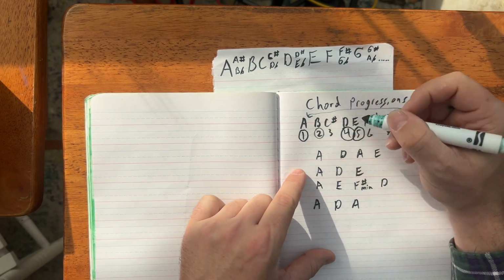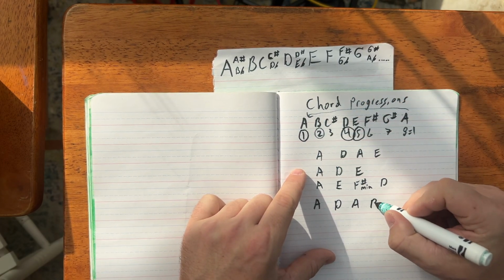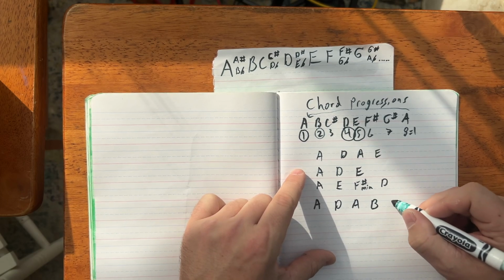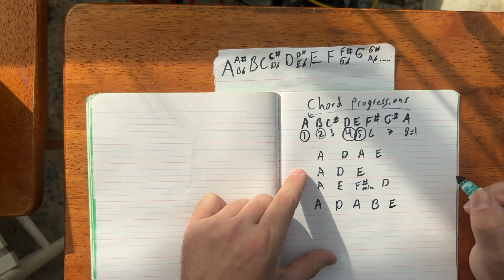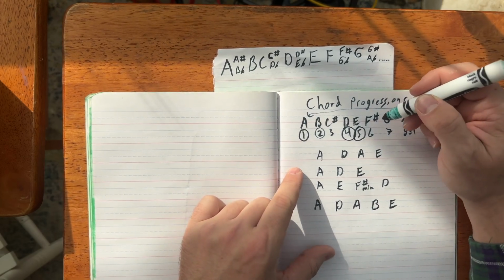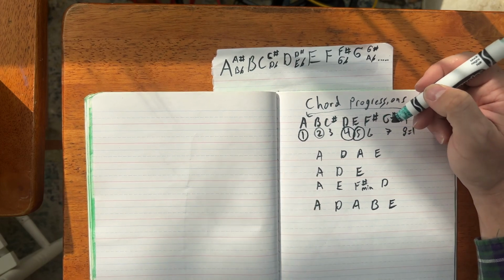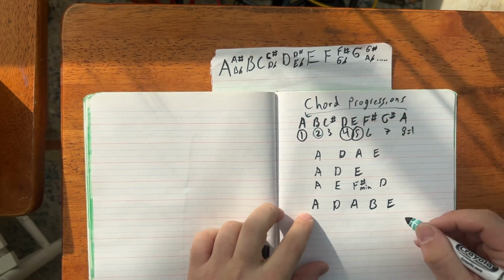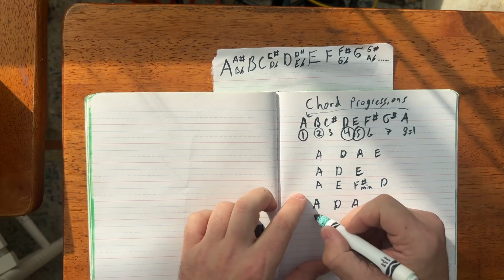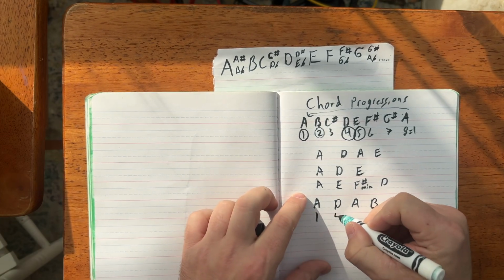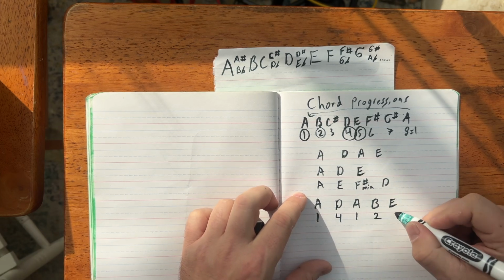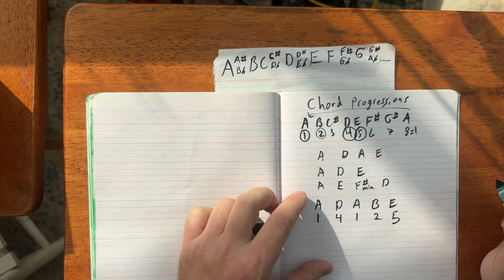So in this case, it's B, and then the 5, which would be E. And what's really helpful here is being able to know that 1, the number of chords, 1, 4, 1, 2, 5.